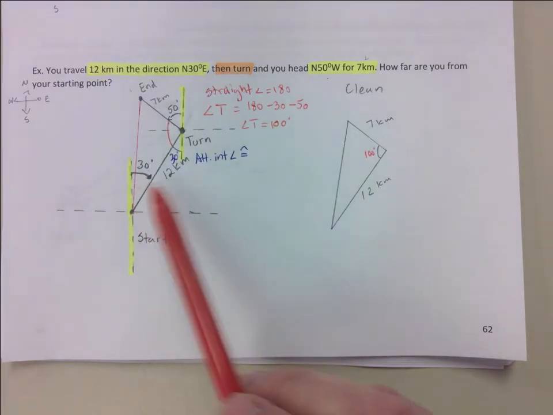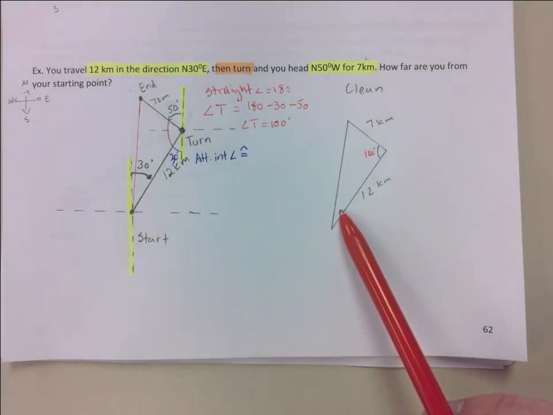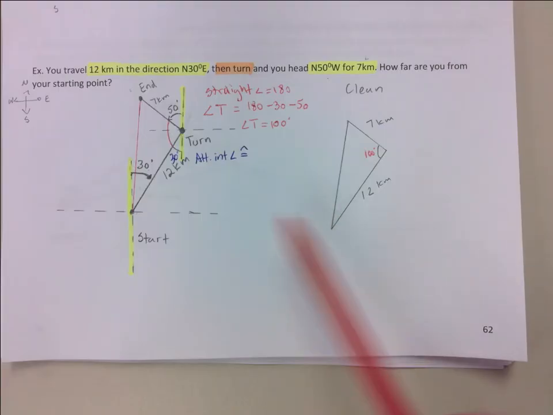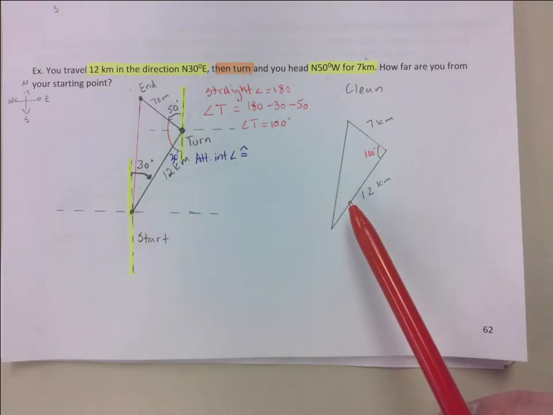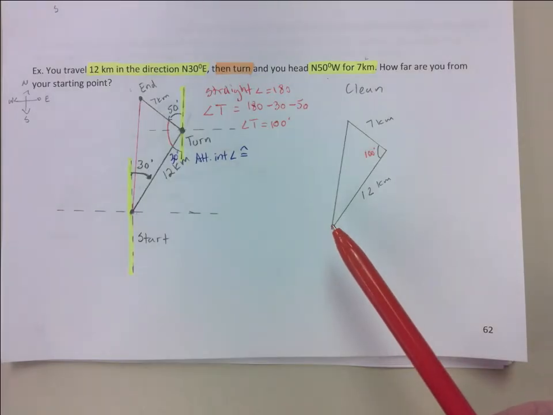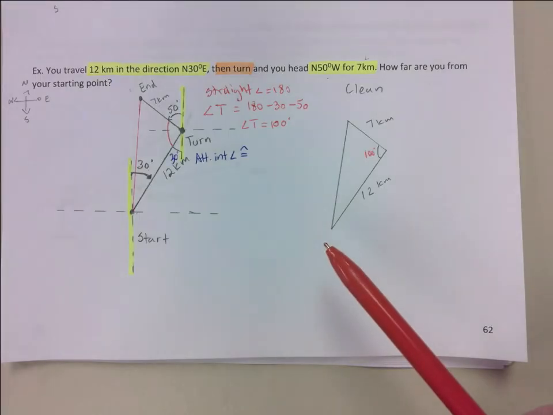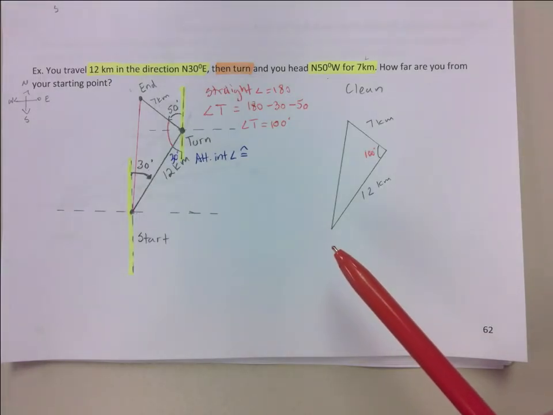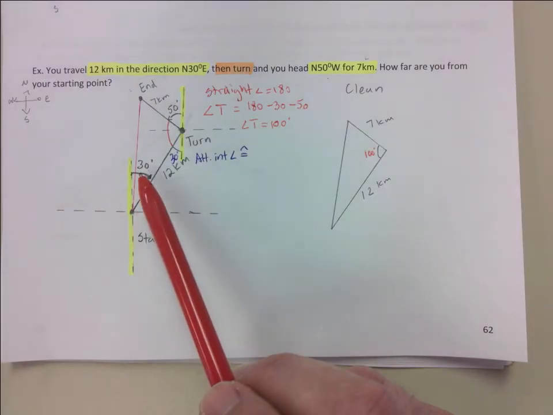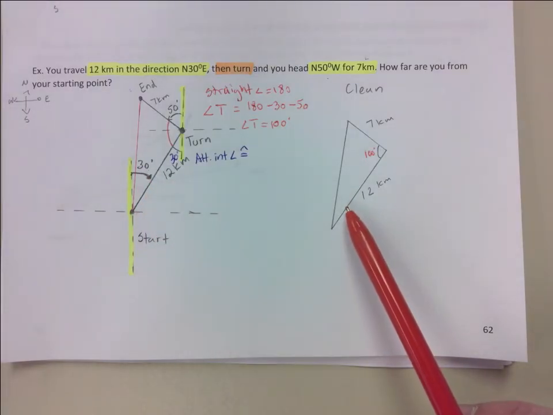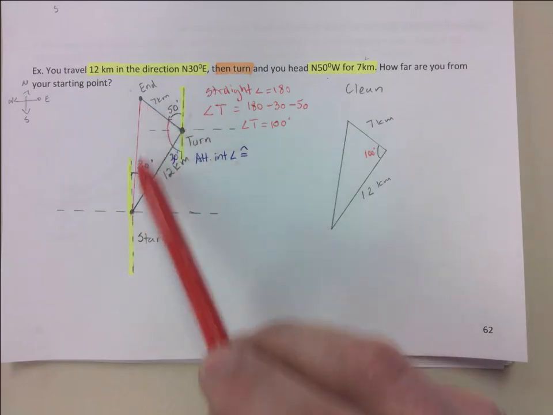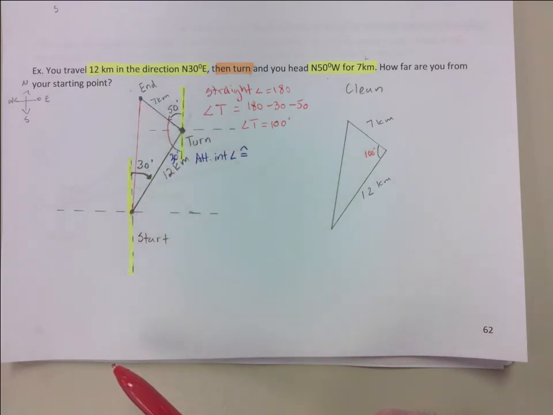Can I bring the 30 in here? I'm tempted though. It's so much easier, Mr. Dirksen. Can I just bring it in there? Just 30? My answer is going to be a little bit off. Unfortunately, that is not just a little mistake. That is a 1 minus 1 mistake, you know? Because you can't bring the 30 in there because it's not part of the triangle. It is just not, okay?